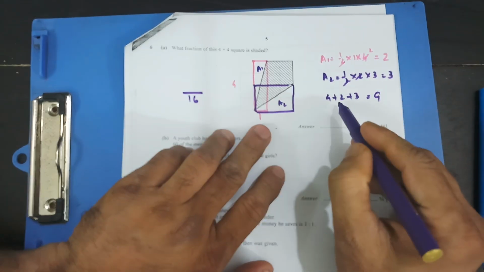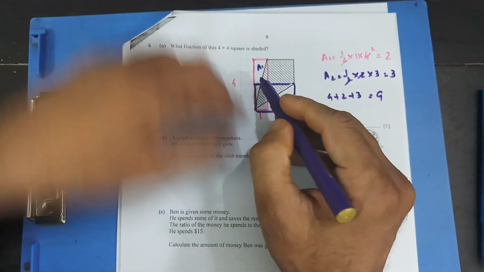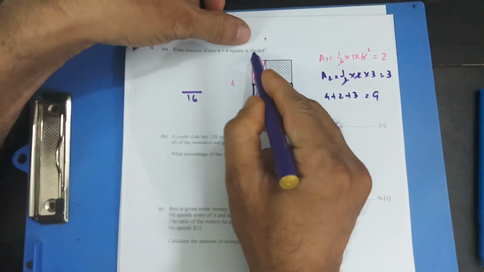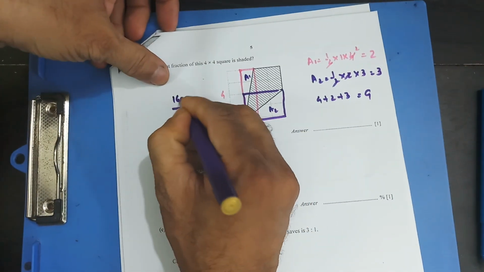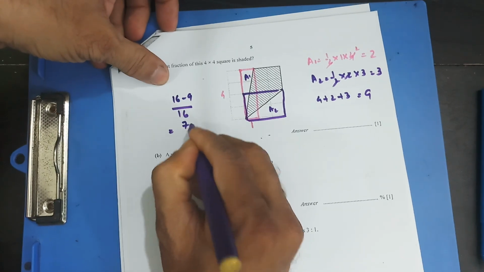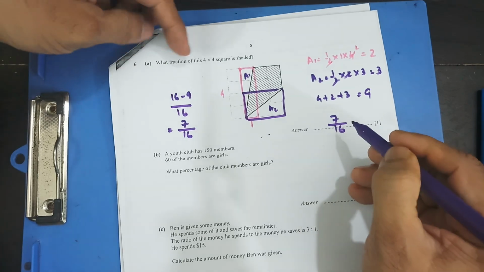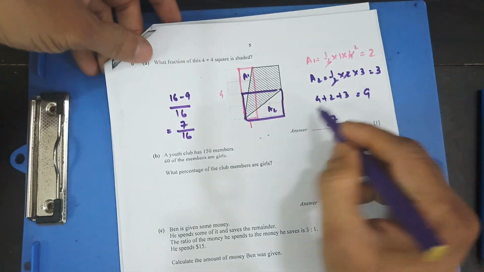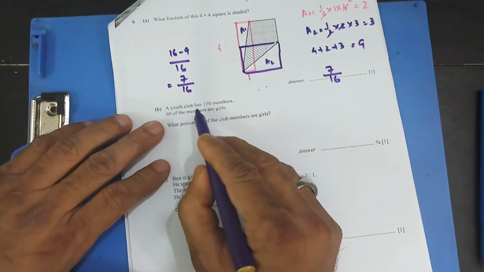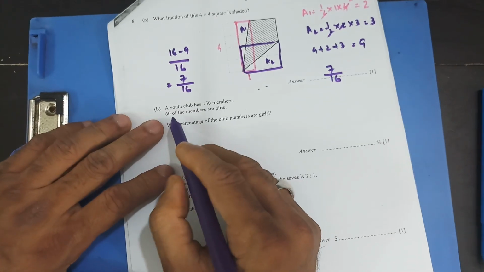So these nine squares are not shaded, but I need the shaded ones. So 16 minus 9, that should be 7 by 16. So 7 by 16 is the shaded region. Okay, the fraction.